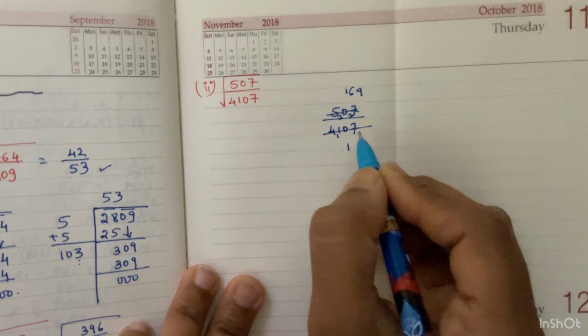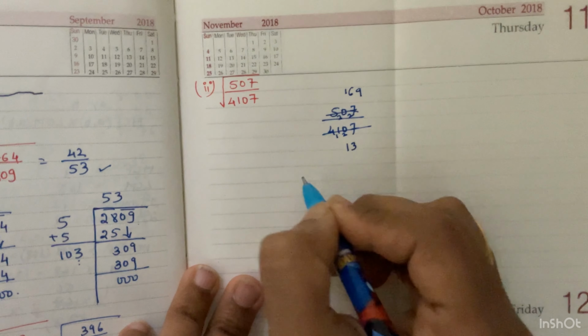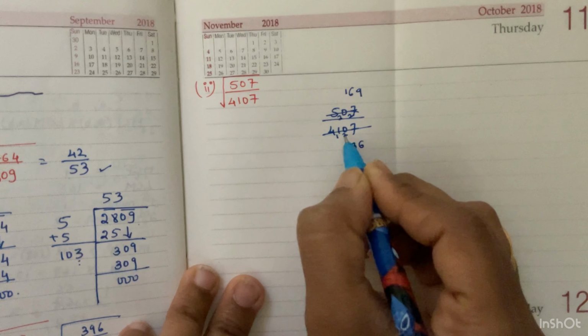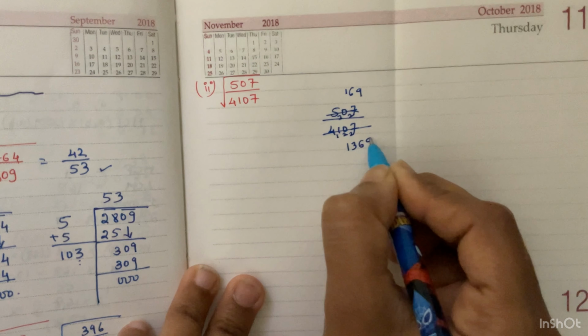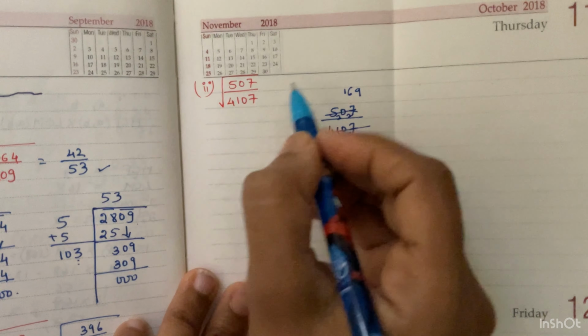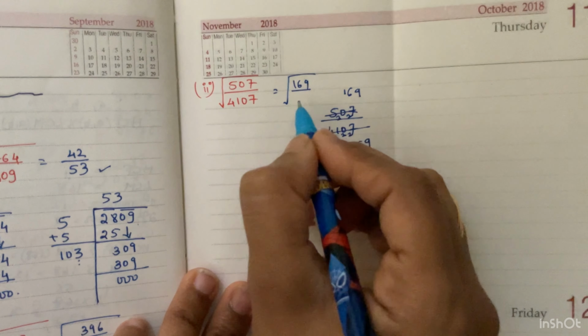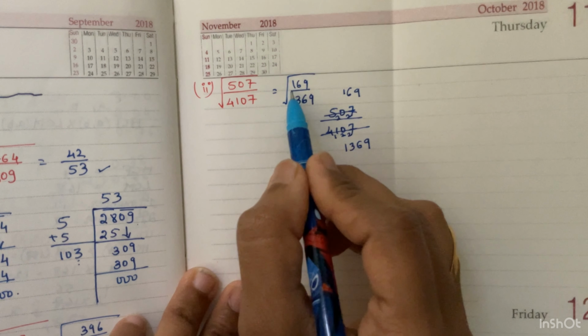Here we are having 11. Now 3 3s are 9, 11 minus 9 left with the 2. Okay, now here we are having 20. Now 3 6s are 18, 20 minus 18 left with the 2. Now we have 27, that is 3 9s are 27. So here we got the square root of 169 by 1369.